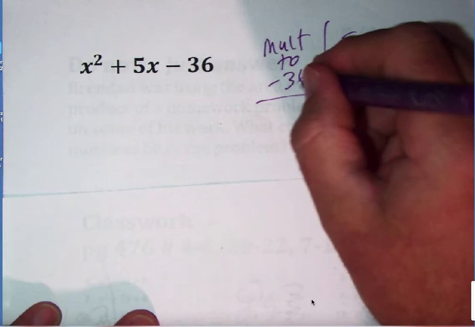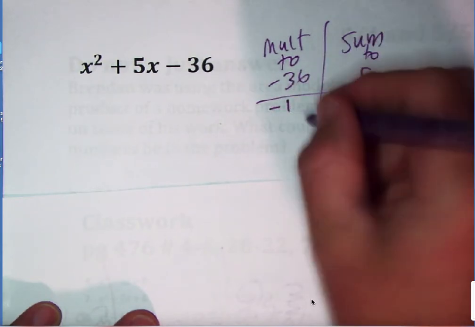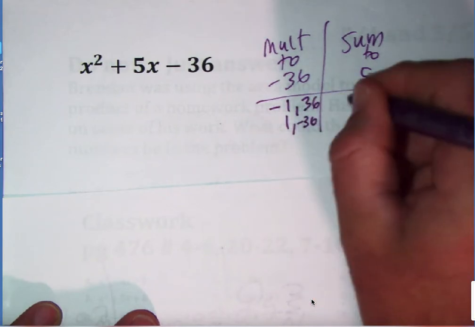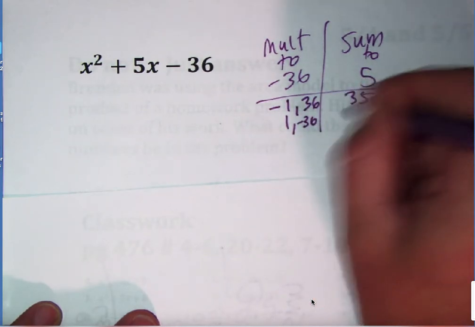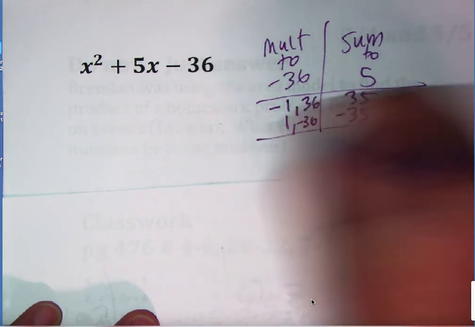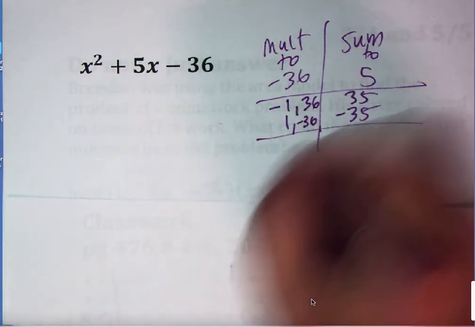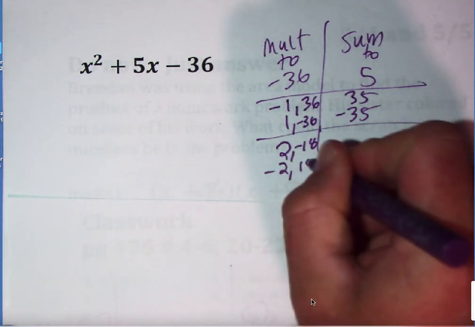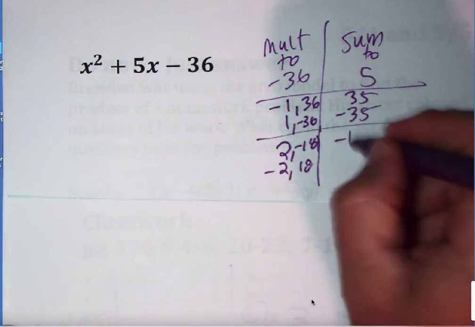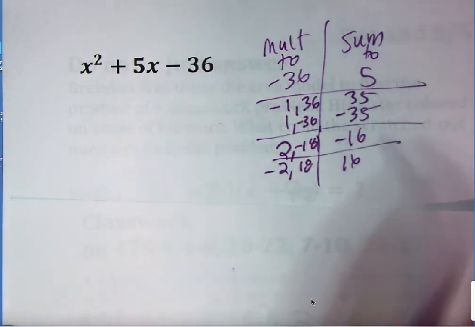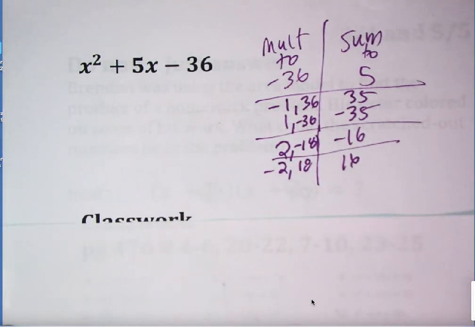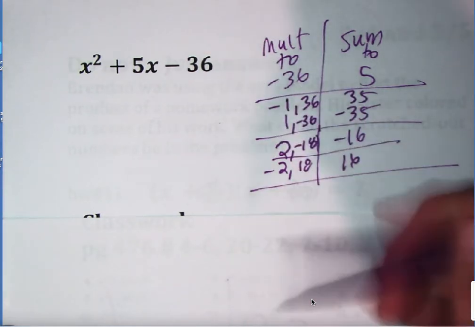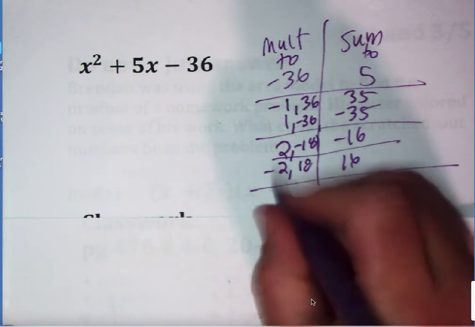This time we're trying to multiply to negative 36, so we need one positive and one negative version. None of those are working. 3 and 12, I don't think so. Oh, I think I found it.